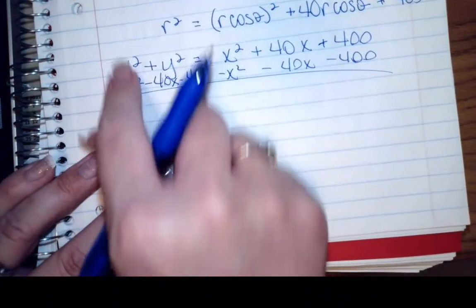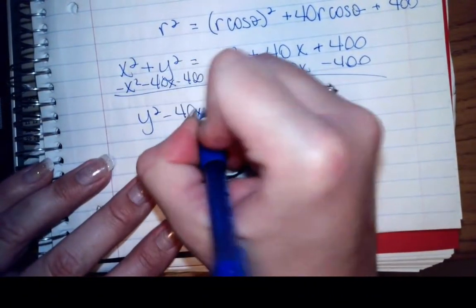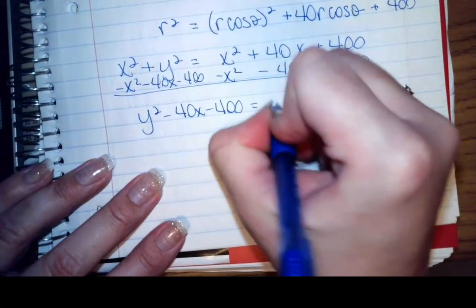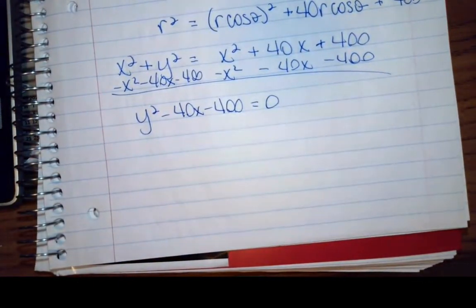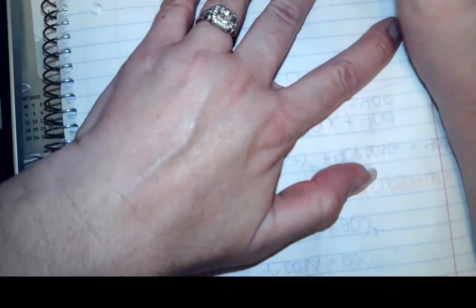So I get, those are gone, y squared minus 40x minus 400 is 0. So the last one, we're going to play with airplanes. All right, so what do I know? I have at 10:15 a.m.